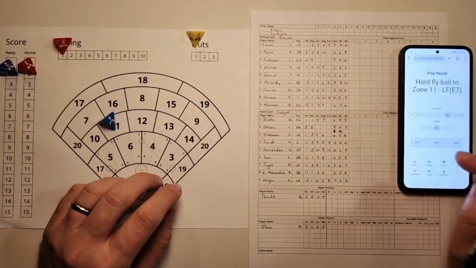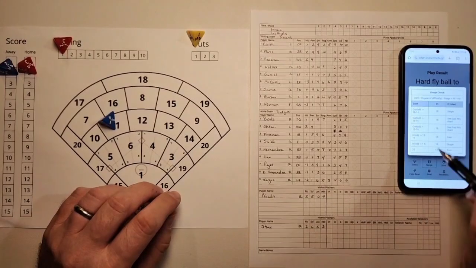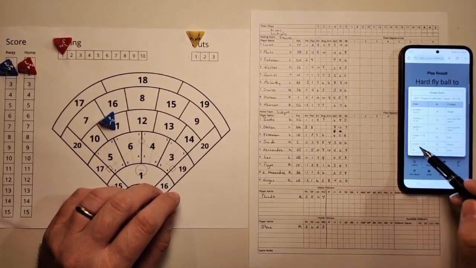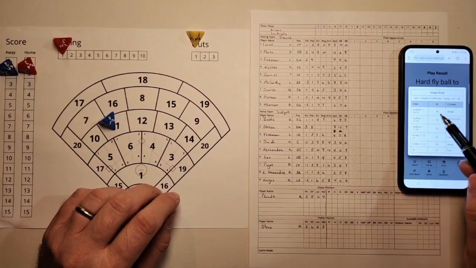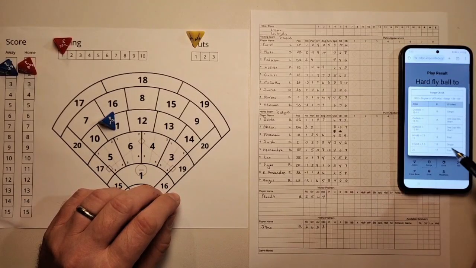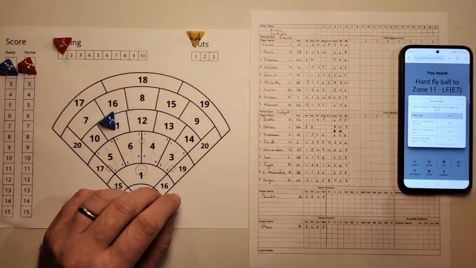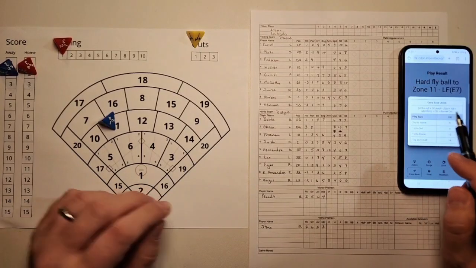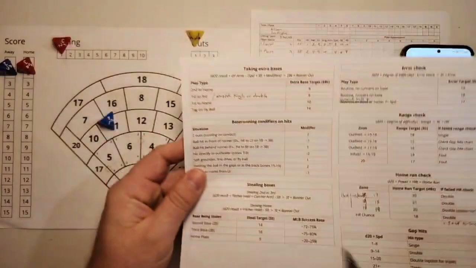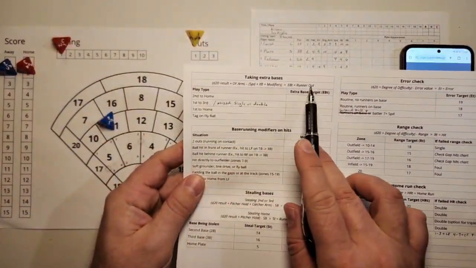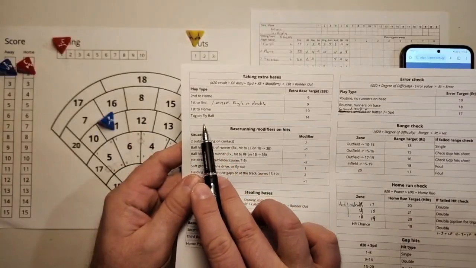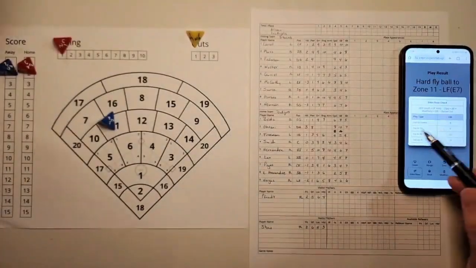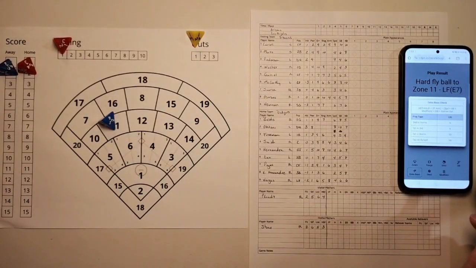Obviously I don't need that one, but we have our range checks here. So you can see, for the different outfield zones, what's the range target, and if it's failed, what does it turn into? Error checks, home run checks, extra bases, taking extra bases. You can see that this formula here is the same as the formula here for taking extra bases. You get all these different options, and then the extra base targets, all of that has been reproduced into the application.